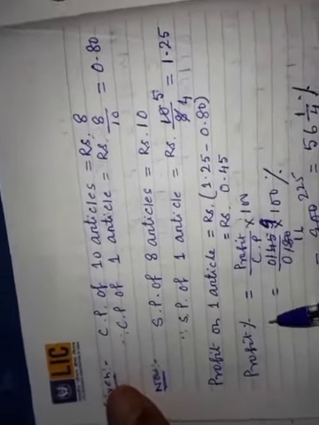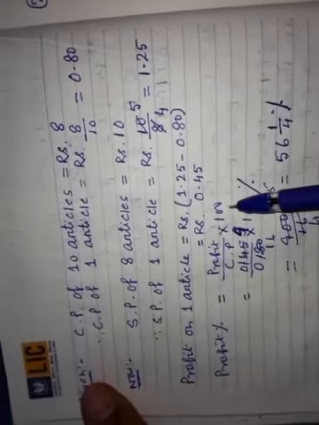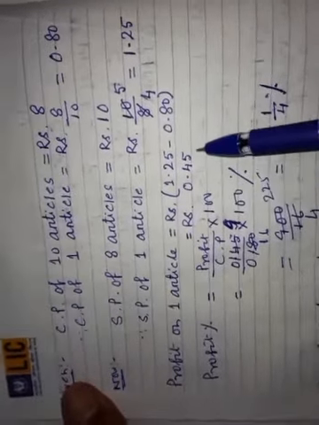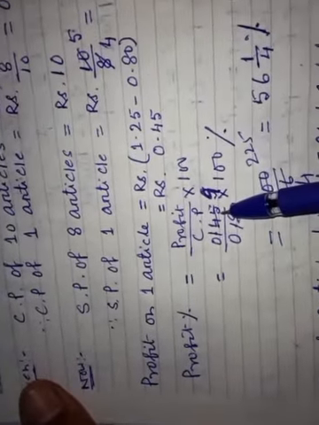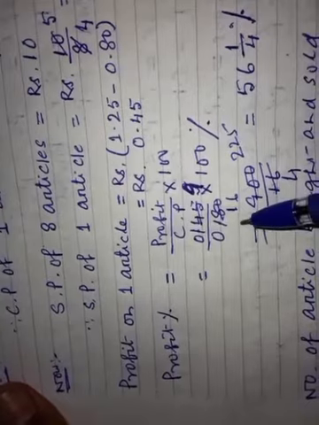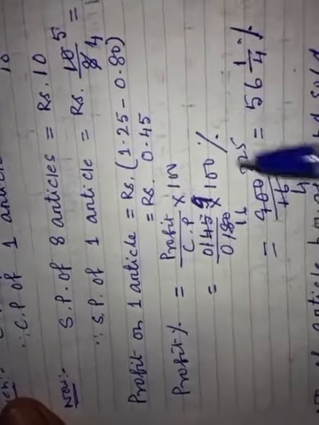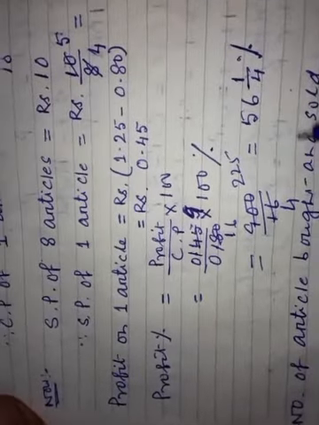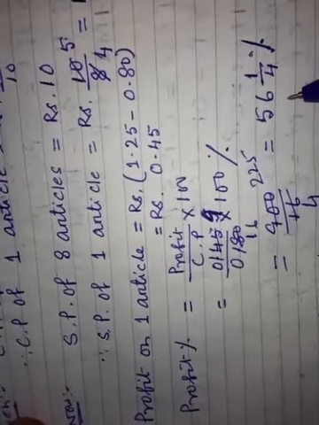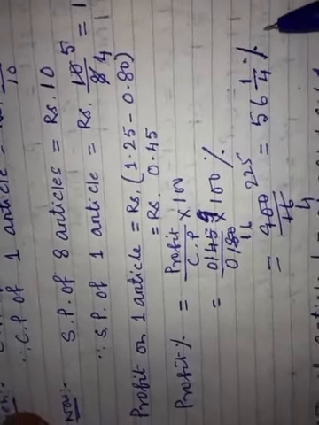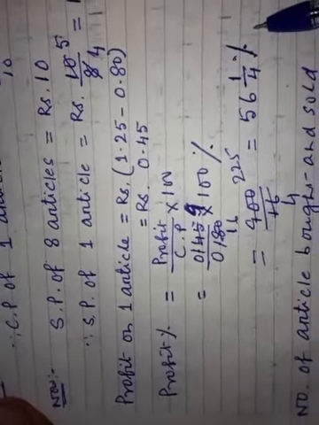Now how to find the profit percent? Profit by CP into 100. What is the profit? 0.45. What is the CP of 1 article? 0.80, into 100. After doing the calculations, you got the profit 56 1/4%. This is the profit percent.